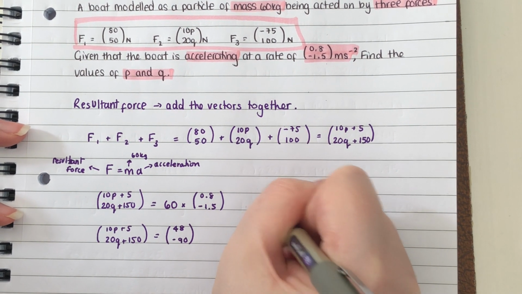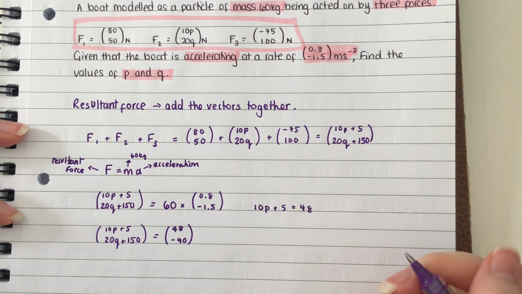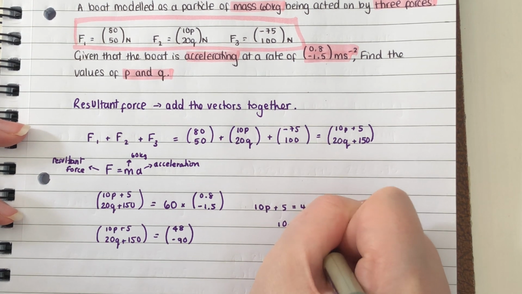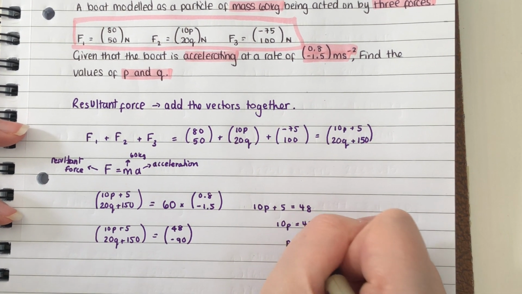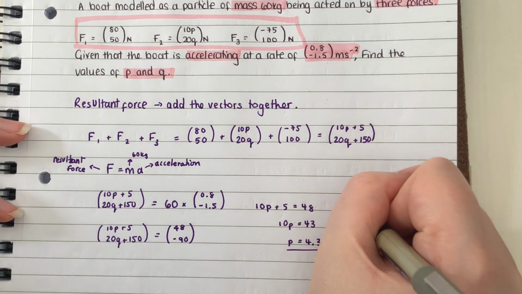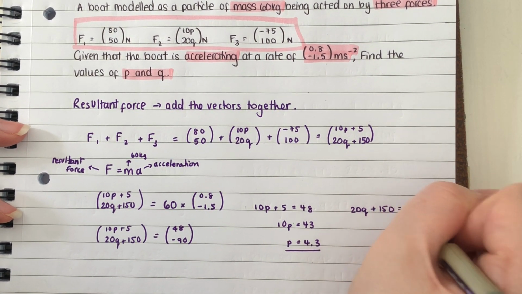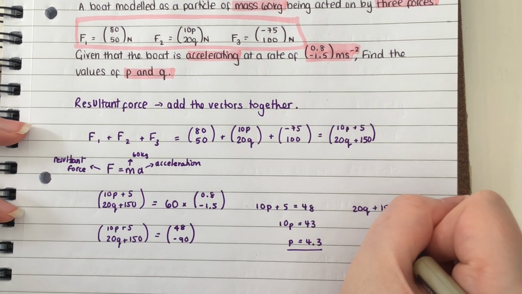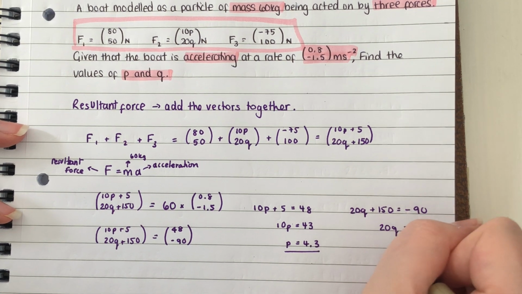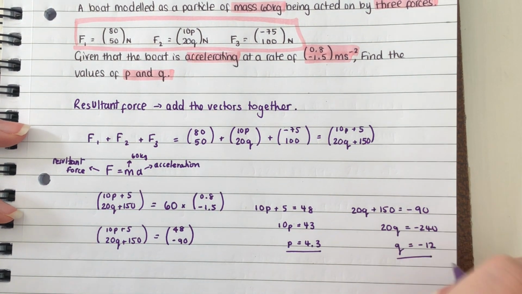So 10p plus 5 is equal to 48, and we just solve it like a normal equation. That means 10p must be 43, and p must then be 4.3. So that's the first answer done. Then for the bottom one, 20q plus 150 is minus 90. So 20q must be minus 240, so q must be minus 12, and that's the second answer.